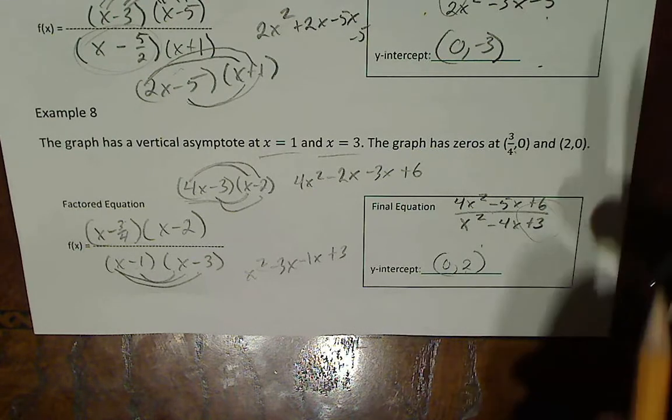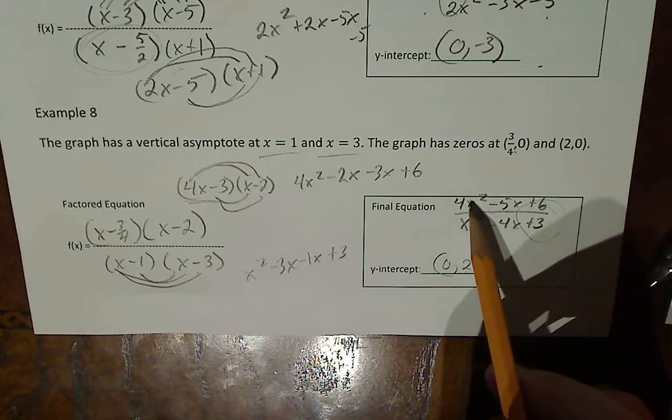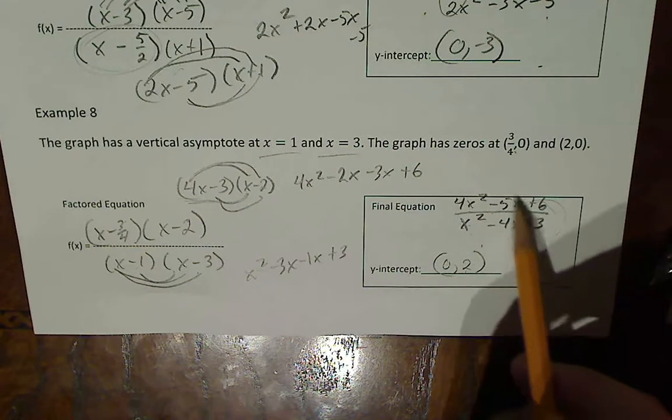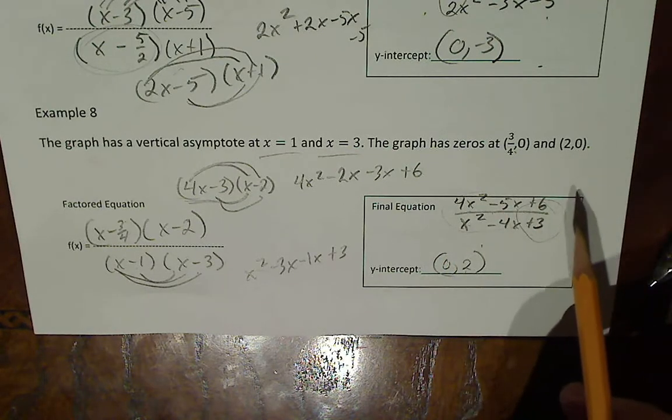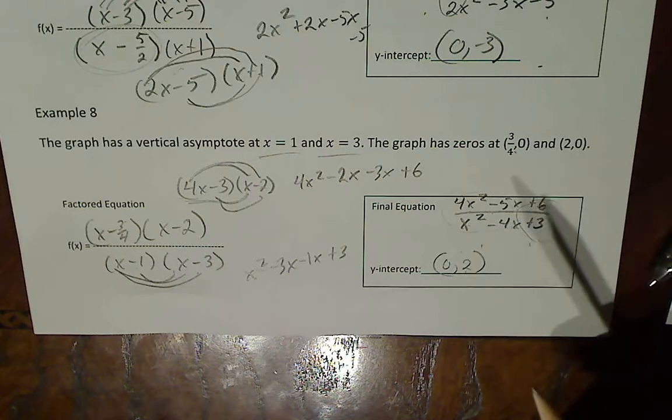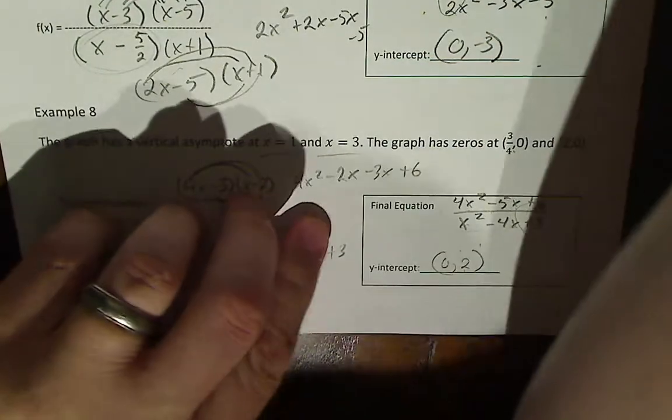Now, to finish this off, the reason why the y-intercept works like this is because I'm plugging in 0, which means all of this goes away. So the only numbers I have left over are 6 and 3, which is where the y-intercept comes from. So, all right, that's all for the notes.